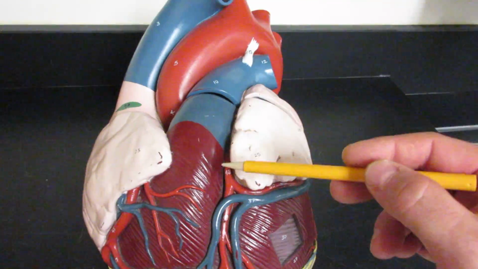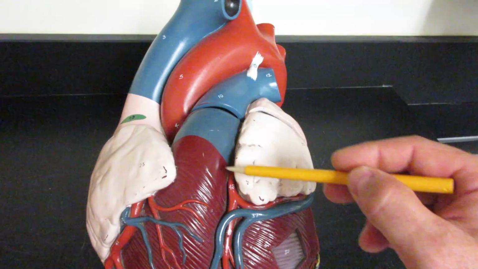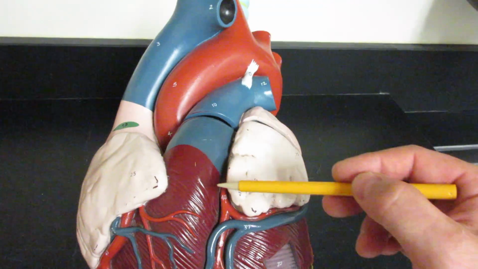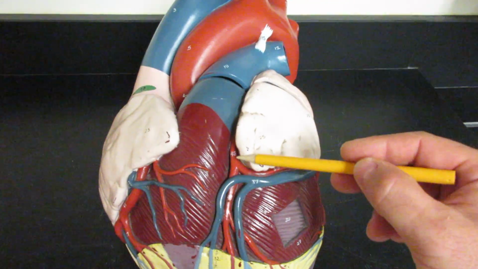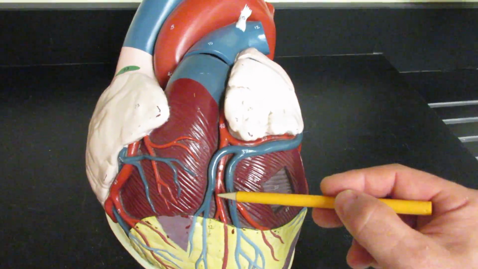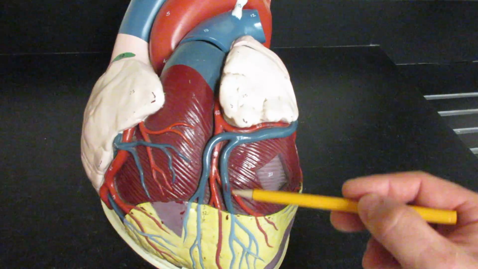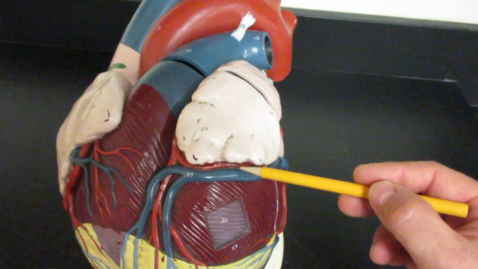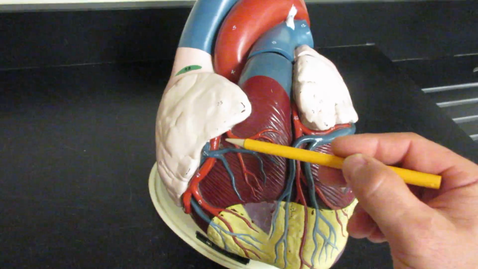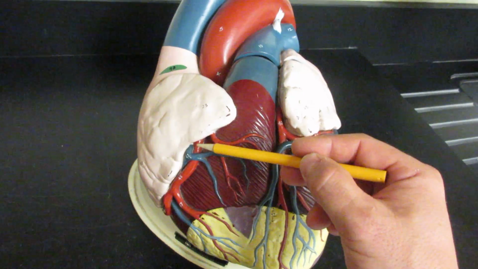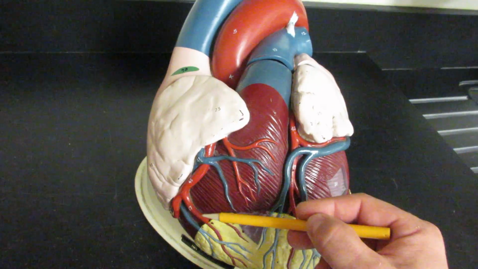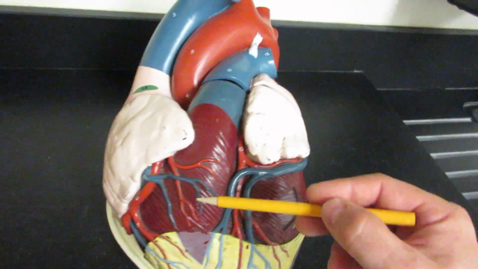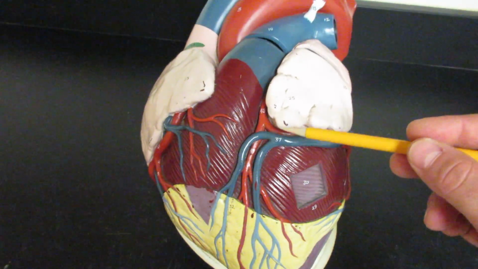Coming off the aorta, you get the left coronary artery and then the right coronary artery, which passes underneath this auricle. From the left coronary artery you lead to the anterior interventricular artery right here. Going underneath the left auricle is a circumflex artery. The right coronary artery comes over here and then leads to the marginal artery. It continues around the backside leading to the posterior interventricular artery.